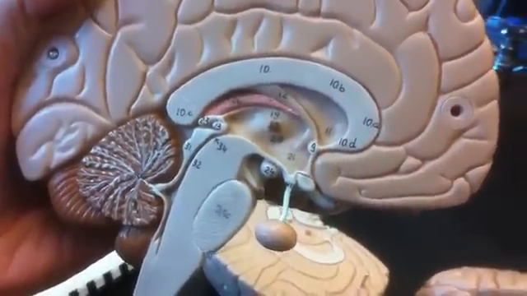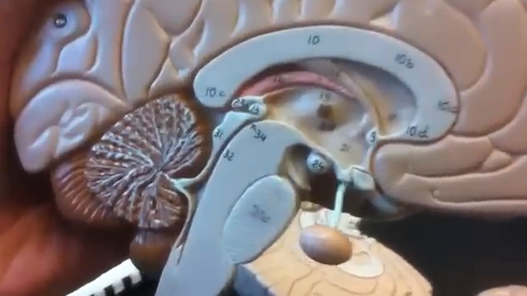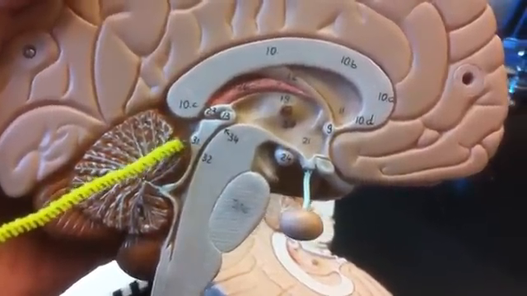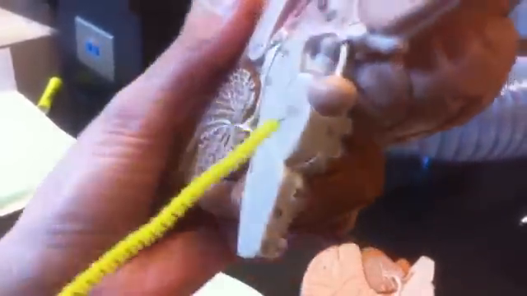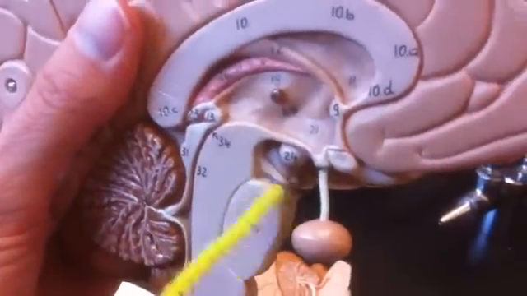The corpora quadrigemina has two structures, the superior colliculi and the inferior colliculi. Nice narration. Cranial nerve 3 is the oculomotor nerve. So it's right here, and it goes in here. We found that on our sheep brain.